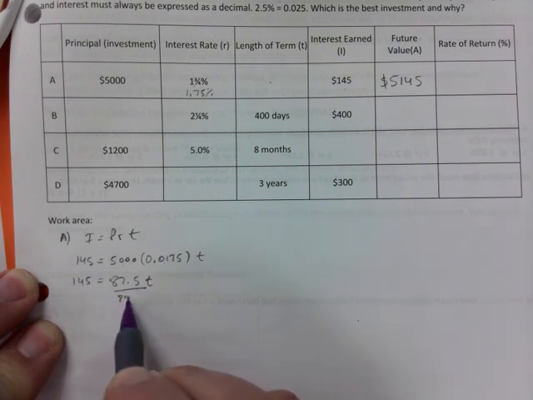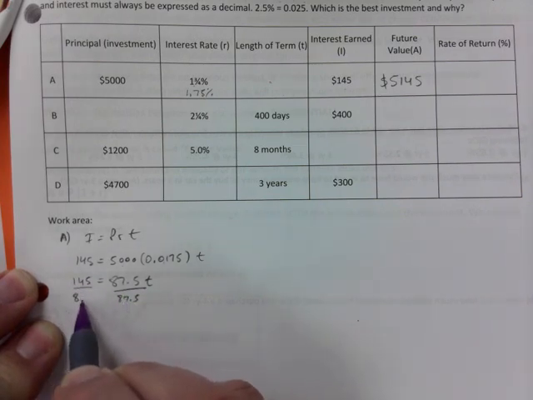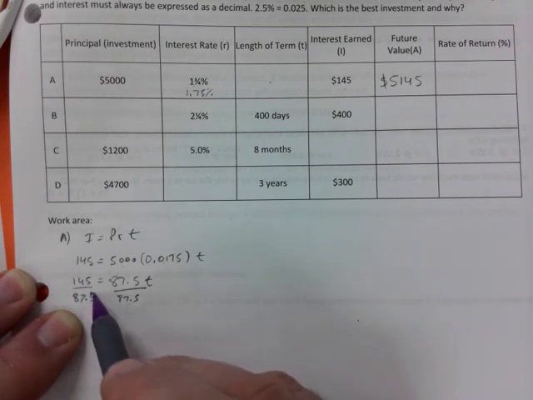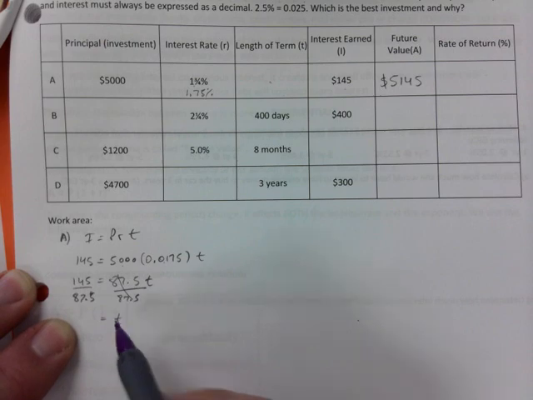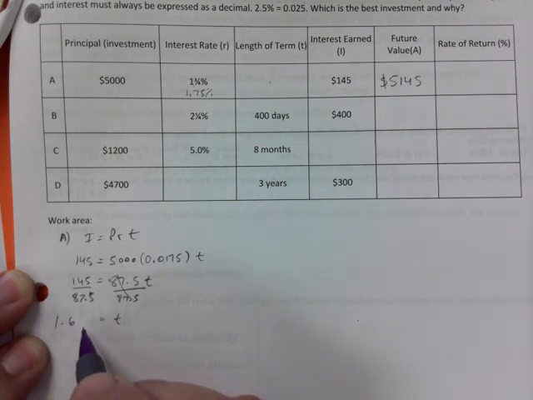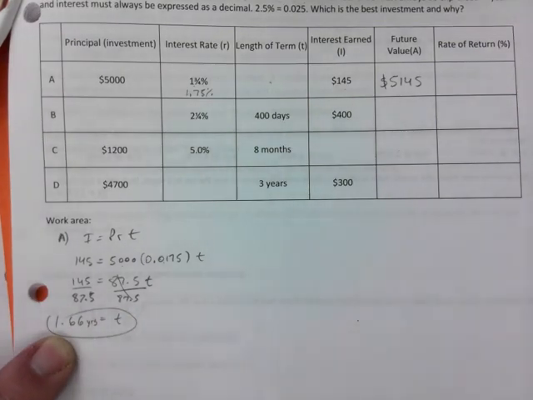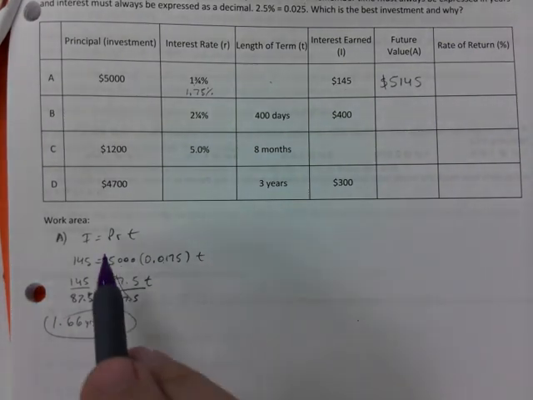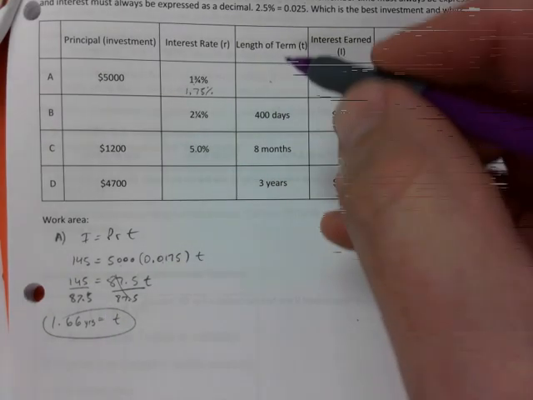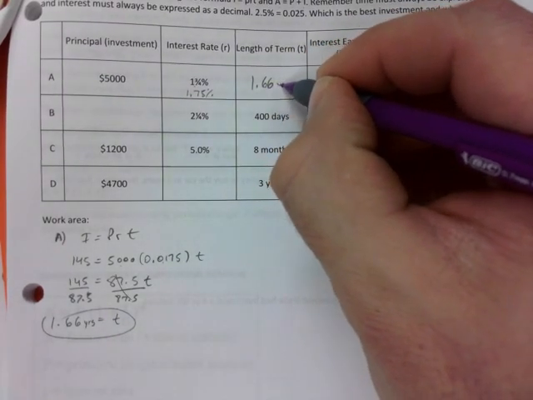So all you need to do is divide both sides by 87.5. Cancel that out. And that is 1.666 years. Remember, you need to feed this formula years, so it will give back a time in years. So this is 1.66 years.